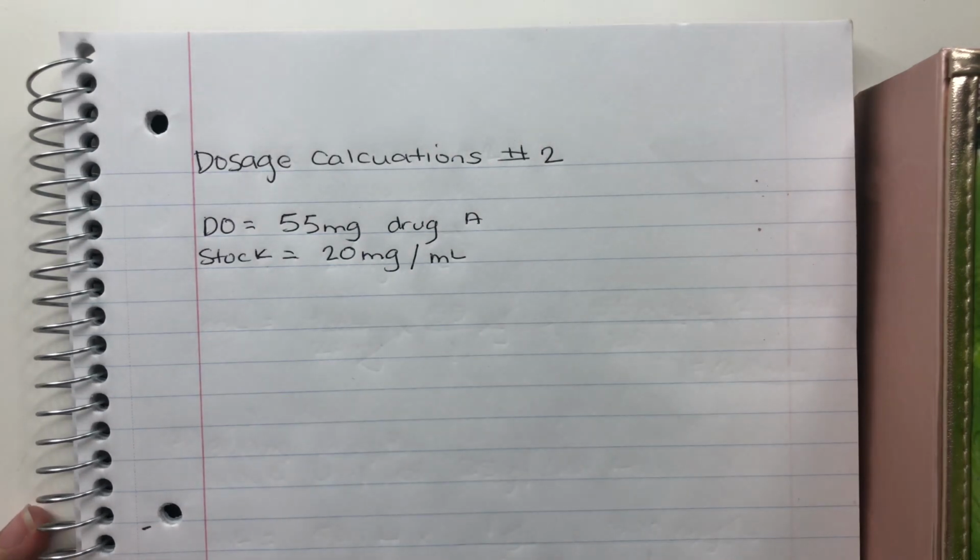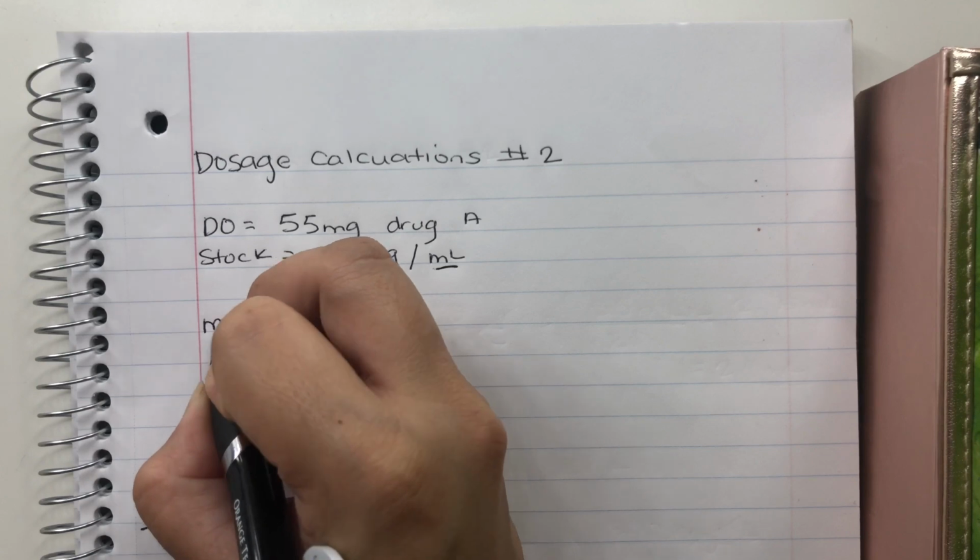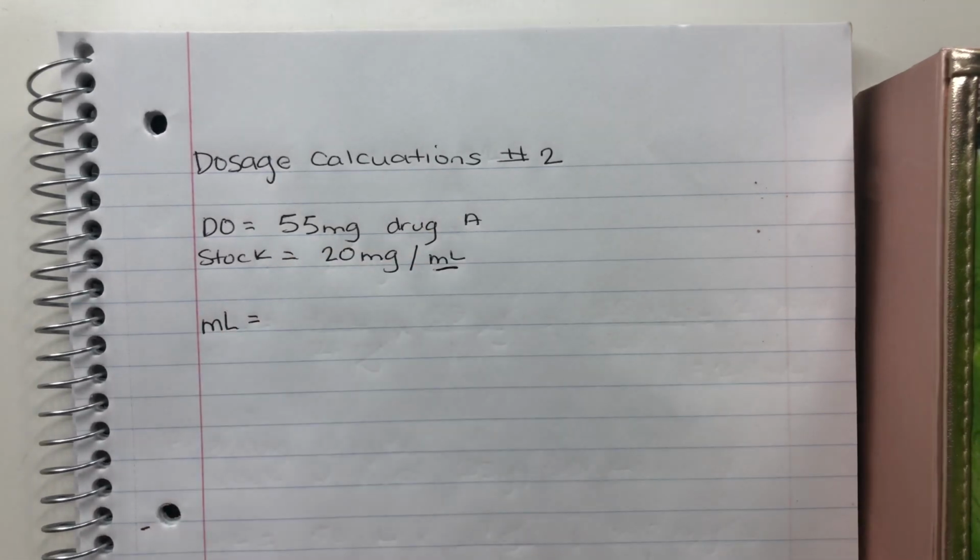Okay, so what is it asking us? It's asking us to give a patient 55 milligrams of drug A, but our stock is in milliliters. So what we need to do is find how many milliliters to administer the drug to the patient. So that is our question. So what we need to do is find milliliters. So we're going to go ahead and put milliliters here. This is going to help us in the dimensional analysis portion.